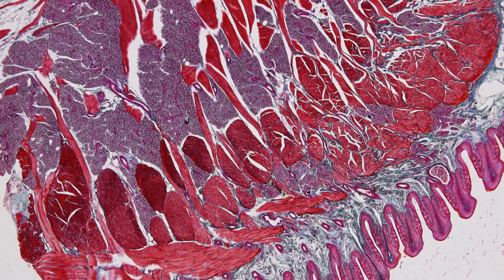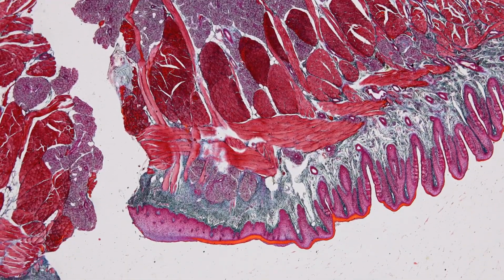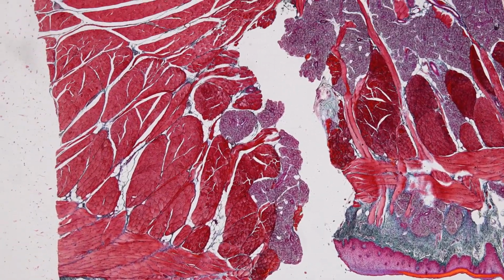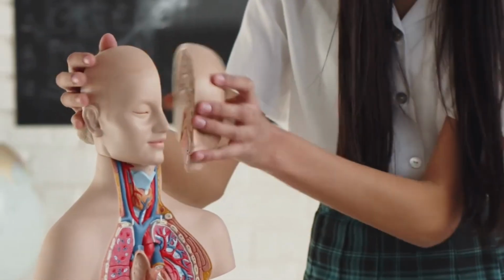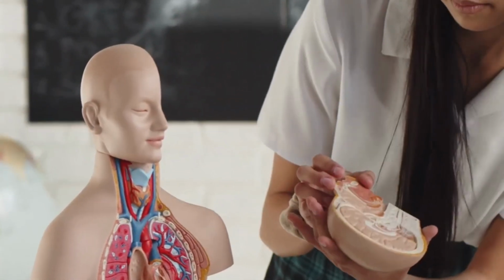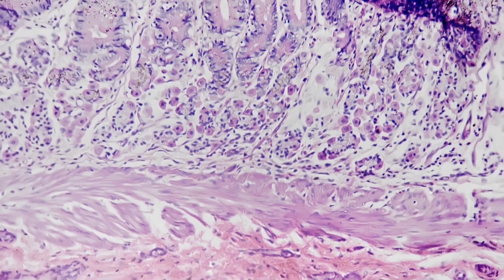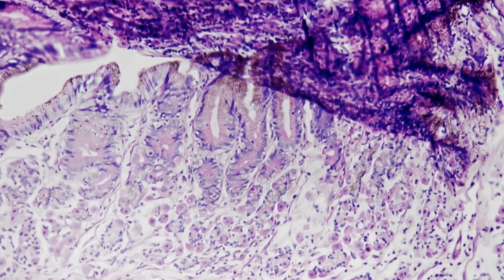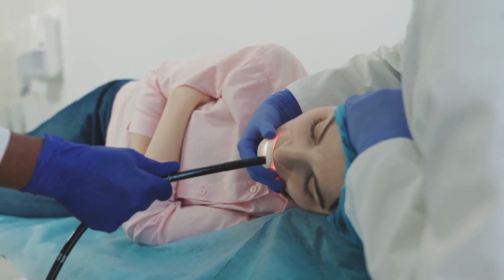There are 4 major types of tissue in the human body, each with a distinct role: epithelial tissue, connective tissue, muscle tissue, and nervous tissue. Understanding these 4 types is fundamental to understanding how our organs are constructed and how they function as part of a larger system. Epithelial tissue, or epithelium, covers body surfaces, lines body cavities and hollow organs, and forms glands.